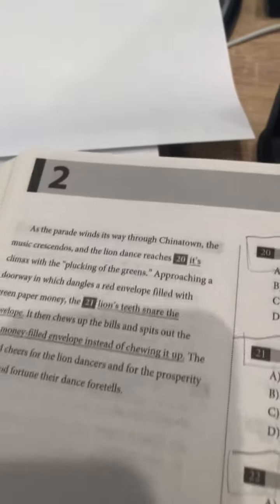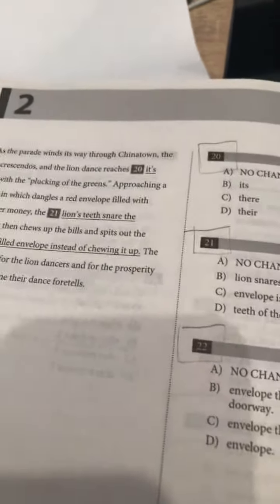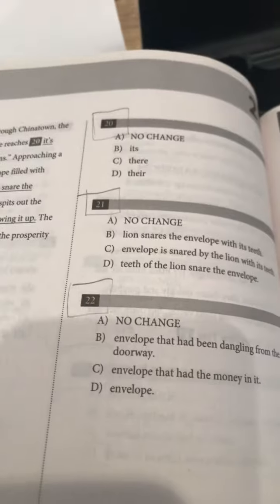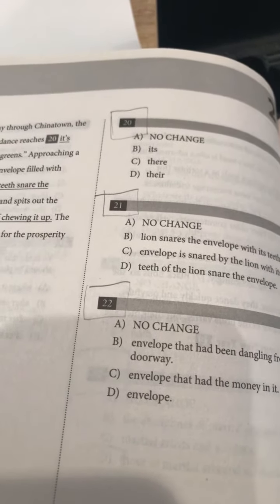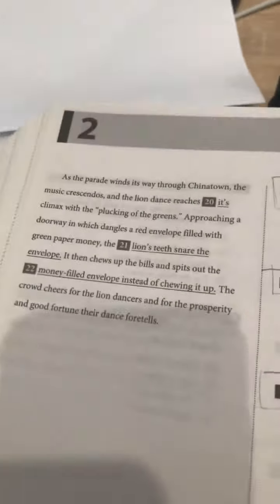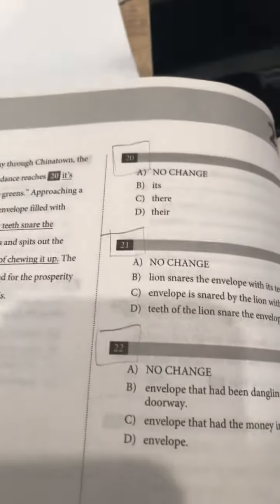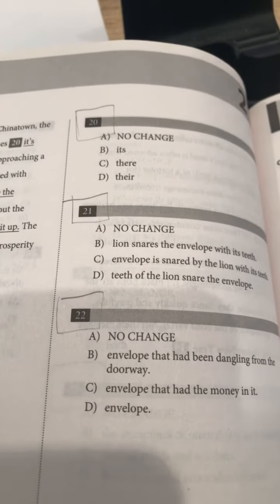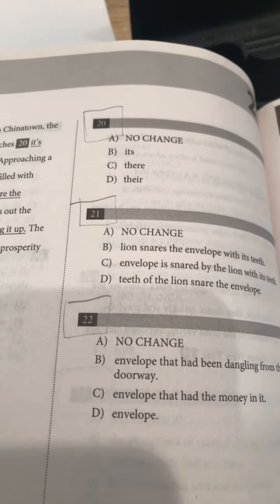What else? I think I marked at least a couple more things. I wanted to just hit this page here that has number 20 through 22 on the Chinese dance passage in test 8. So let's just kind of work through. I'll walk through how I would do this page and handle each of these questions individually.